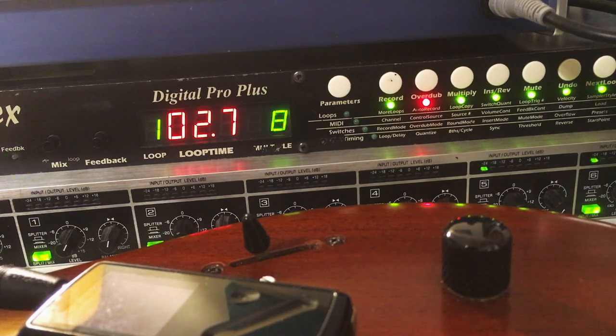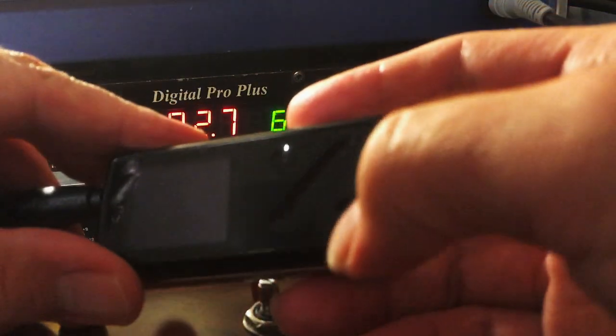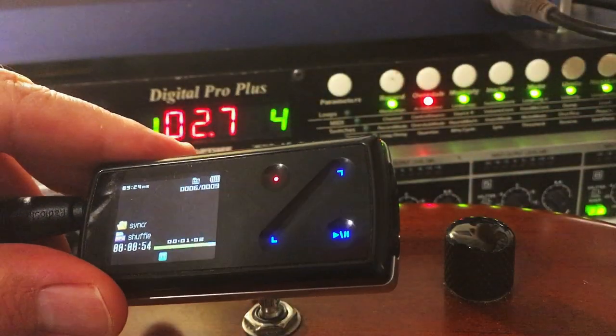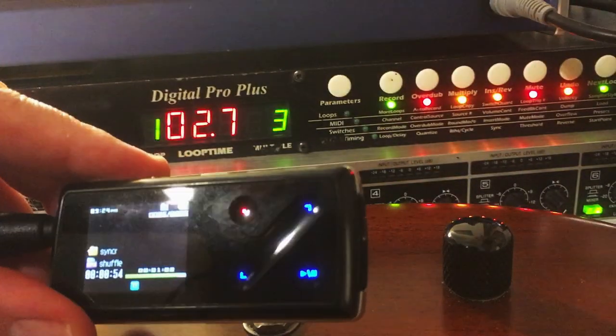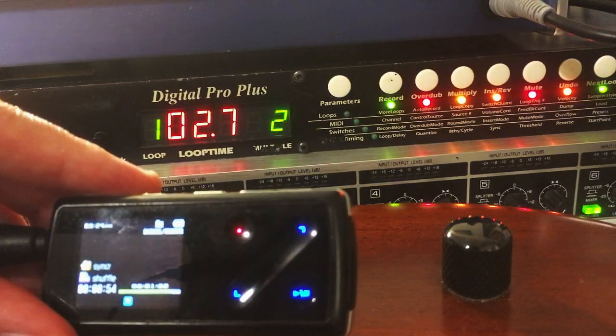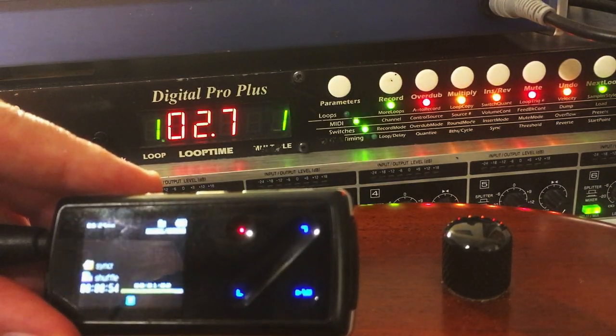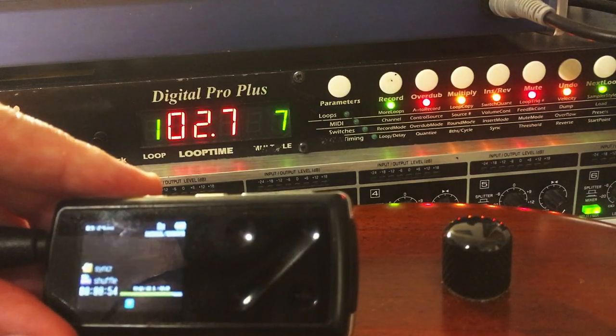Fantastic. So the main thing that I did differently there, as you saw, I adjusted the input volume a little bit to the EDP, and then I tried to be very particular about waiting an entire measure's length before closing the sync.